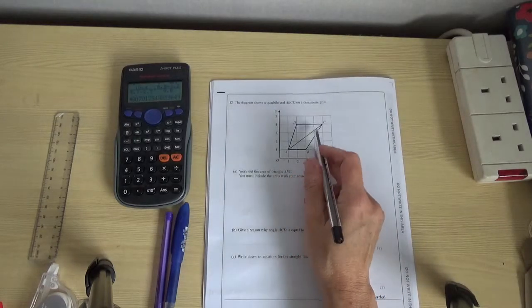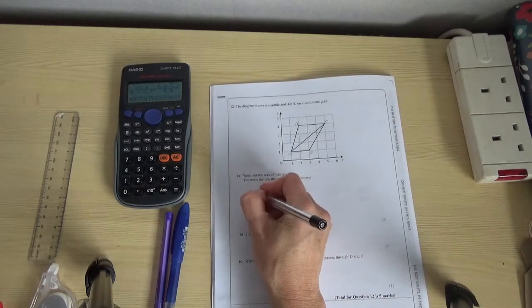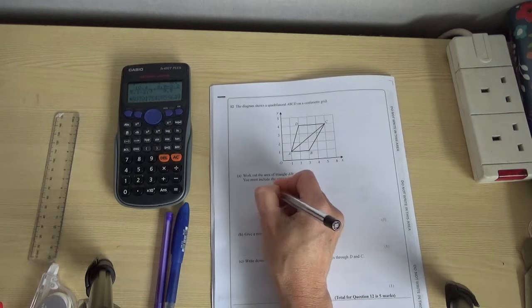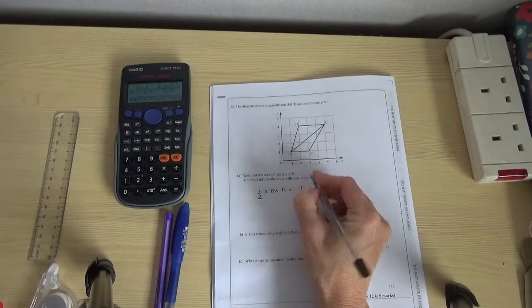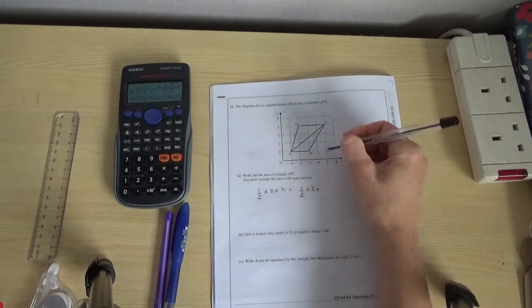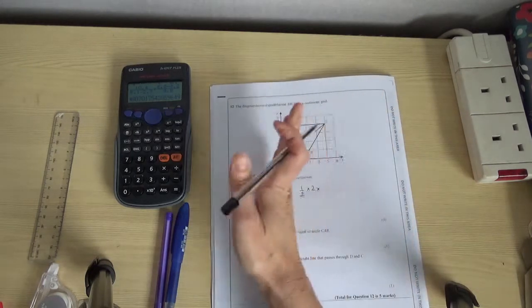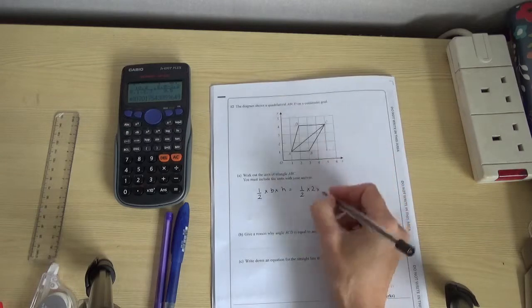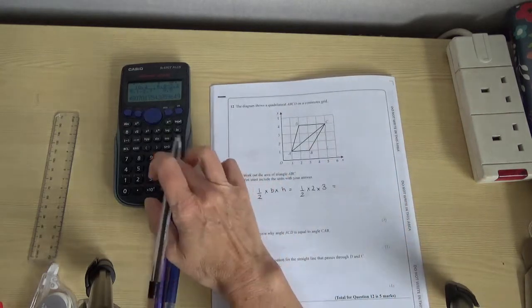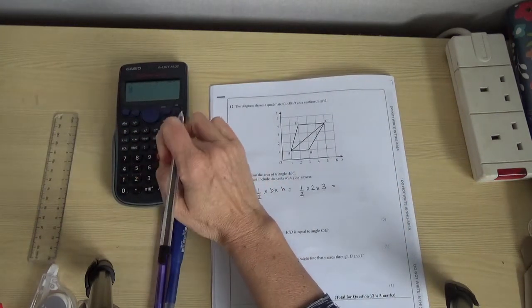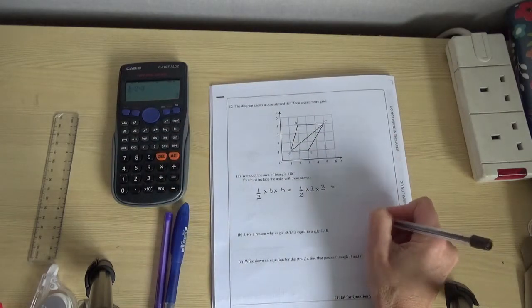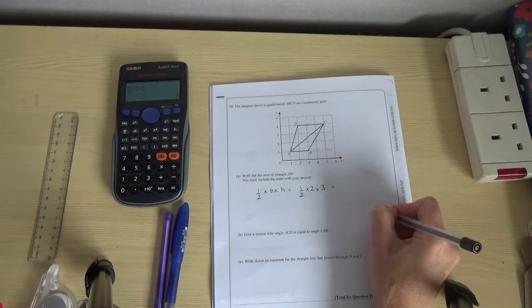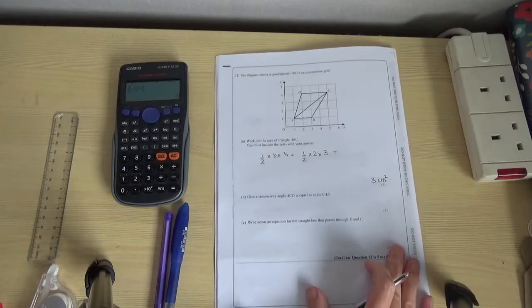Triangle ABC, well, the area of a triangle is half base times height. So the base is 2 and the height is 3. It doesn't matter that it's sloping, it's just the height. So a half times 2 times 3 is 3 centimetres squared because it's area.